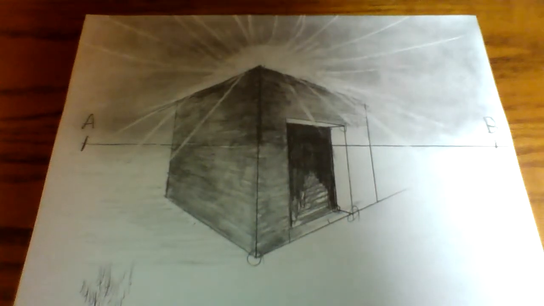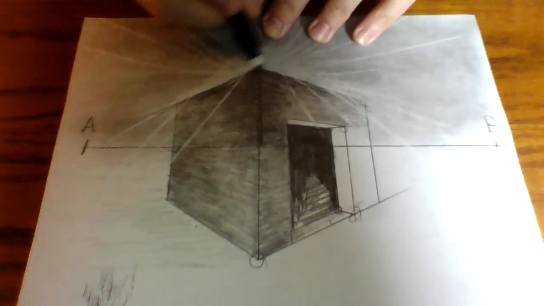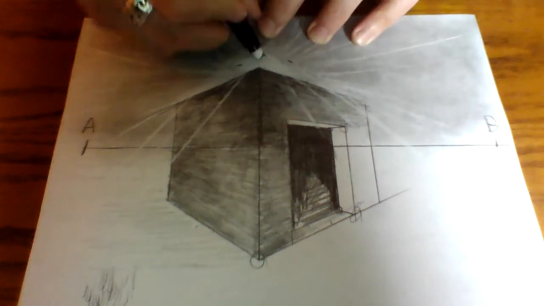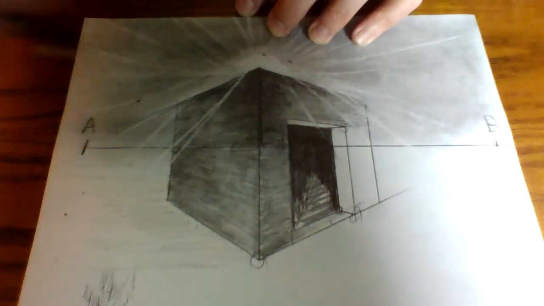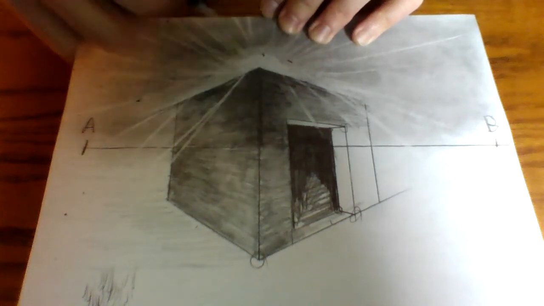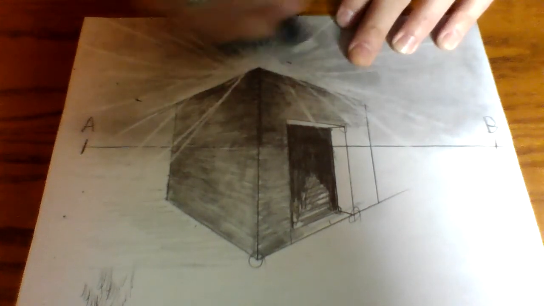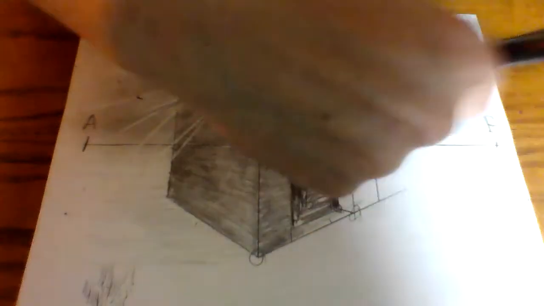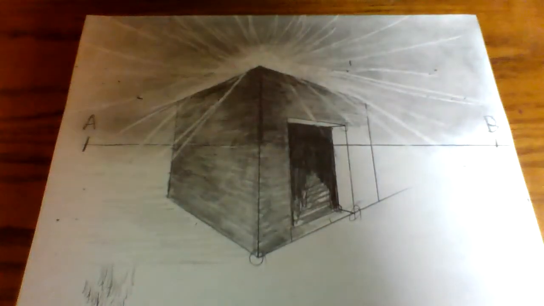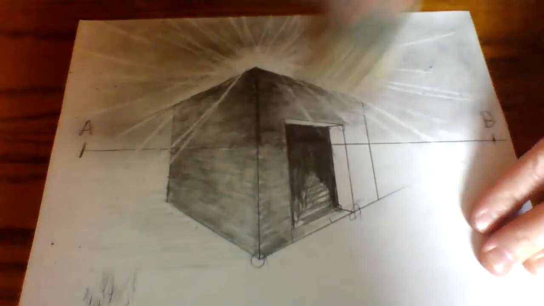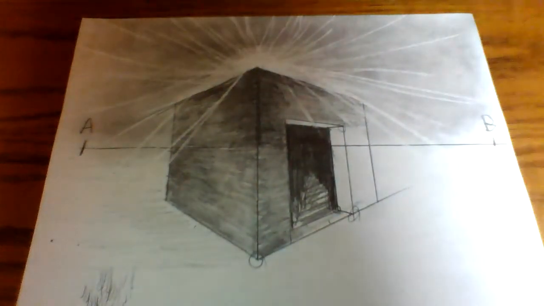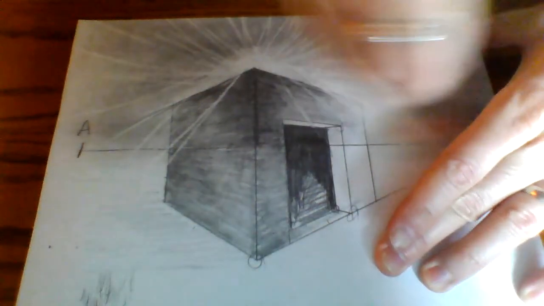Okay. Now my second layer, I'm going to do some erasing again and draw some more. Like so. Let's tone through that again.